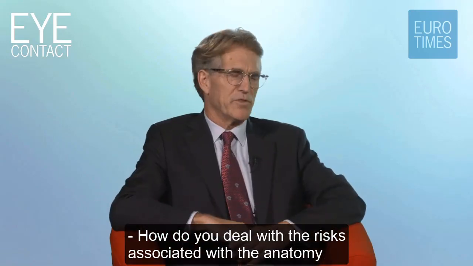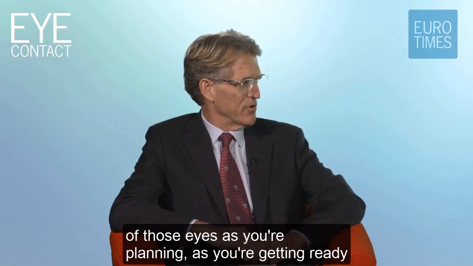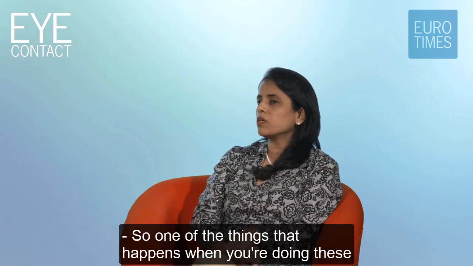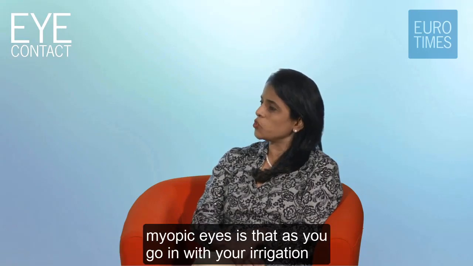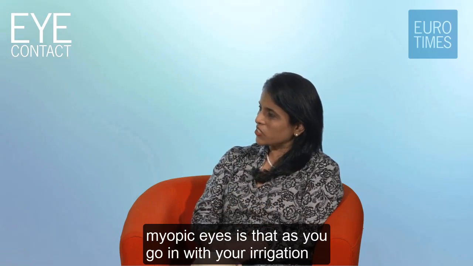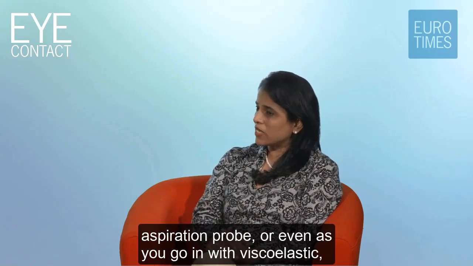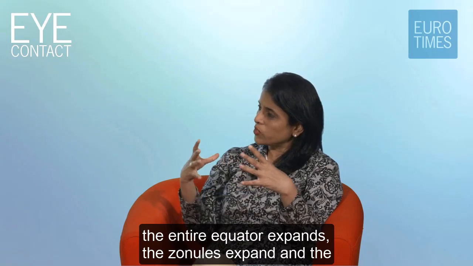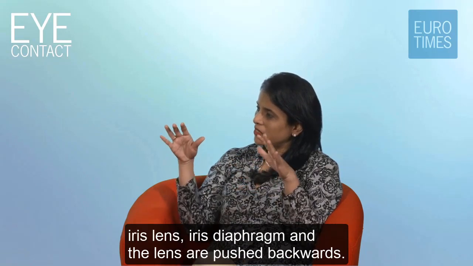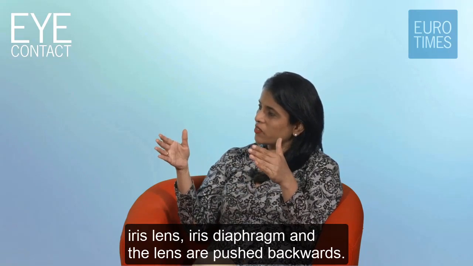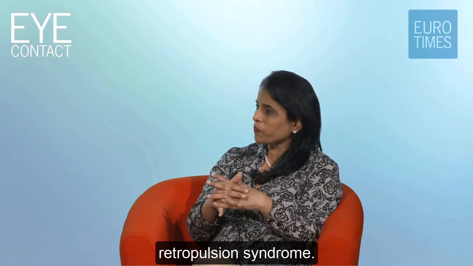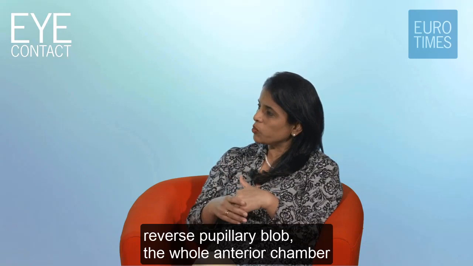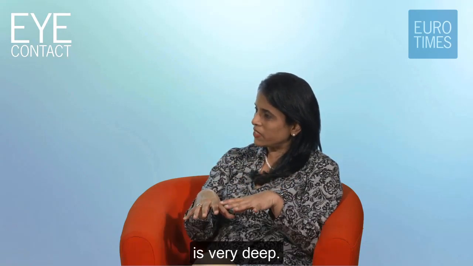Absolutely. How do you deal with the risks associated with the anatomy of those eyes as you're getting ready for surgery? So one of the things that happens when you're doing these myopic eyes is that as you go in with your irrigation aspiration probe, or even as you go in with viscoelastic, the entire equator expands, the zonules expand, and the iris diaphragm and the lens are pushed backwards. That's called the lens iris diaphragm retropulsion syndrome. And what happens is that you get this reverse pupillary block. The whole anterior chamber is very deep.